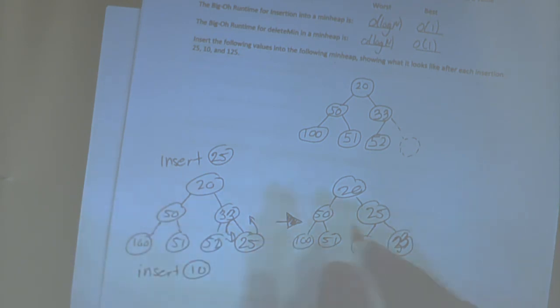So for 10, we look at the rightmost available leaf node, and it's going to be here. So we just put 10 in here and see what's up. So 10 goes here, that's 20, 50, 100, 51, and we have 10 here. Okay, so we can say, oh man, this doesn't look good.